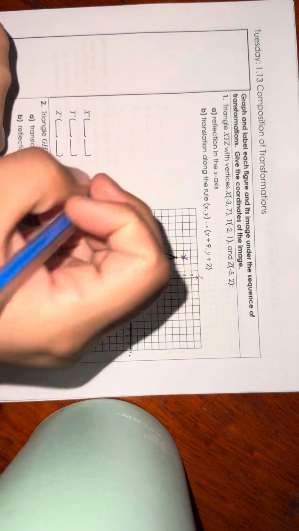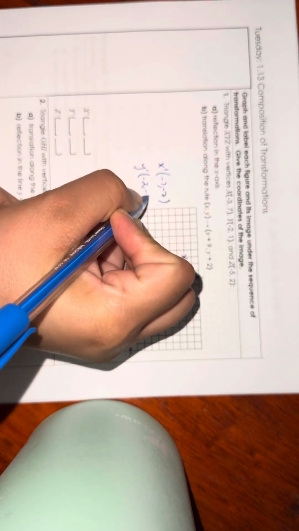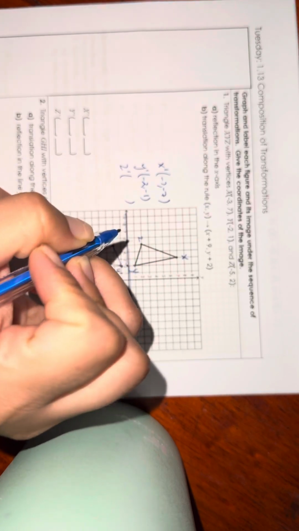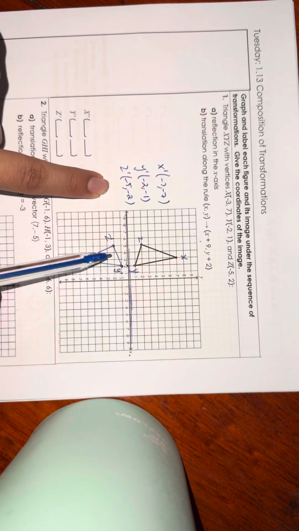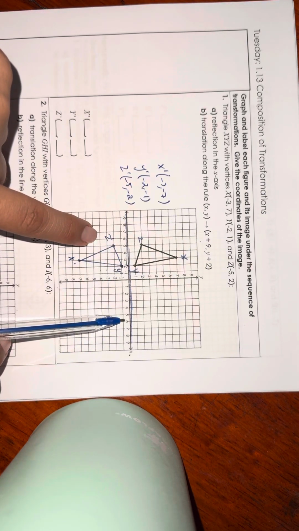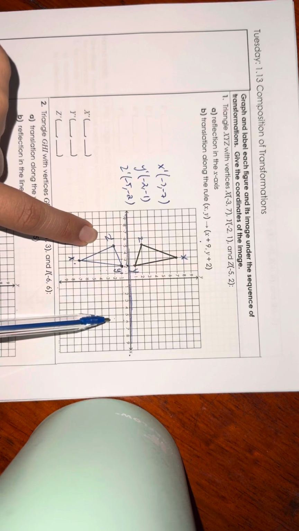Probably I'm just going to get my coordinates. X prime is -3, -7. Y prime, -2, -1. And Z prime, -5, -2. And now each of them is going to move 9 to the right. Y is going to move 9 to the right, Z and X, and then also 2 up.